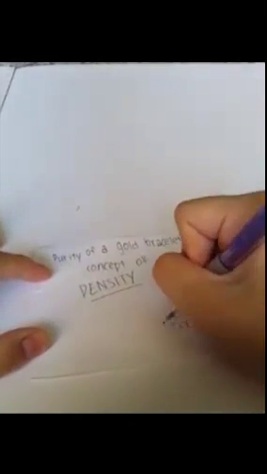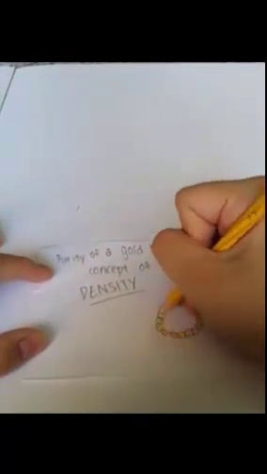Next, we would be finding the purity of a gold bracelet using the concept of density. In this experiment, we would need a gold bracelet and a 24-karat gold bar. Firstly, we need to find the density of the 24-karat gold bar, which is taken to be the purest gold. Thus, we need to find its mass and volume.